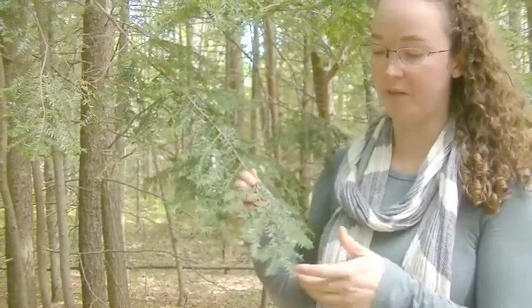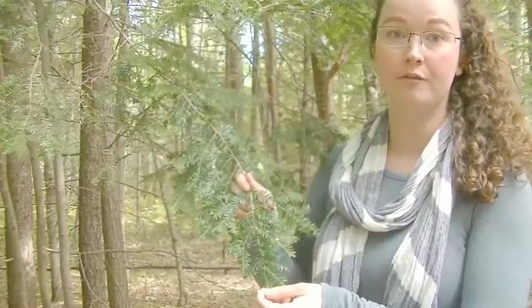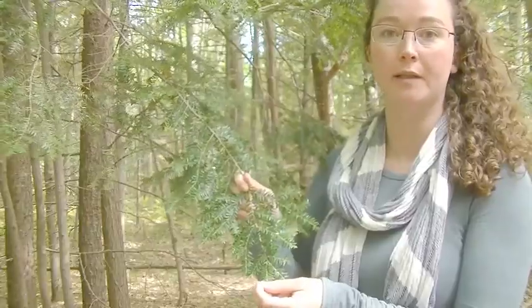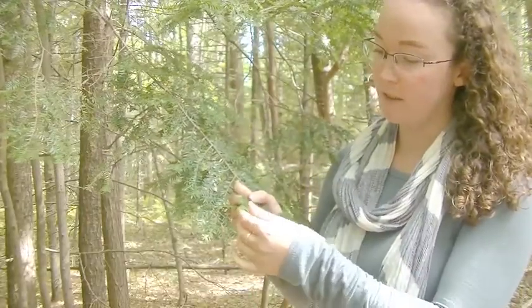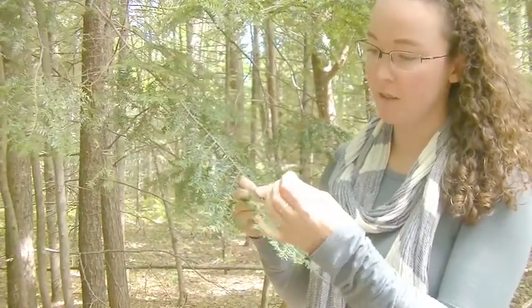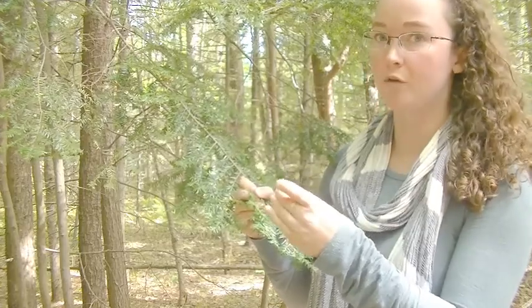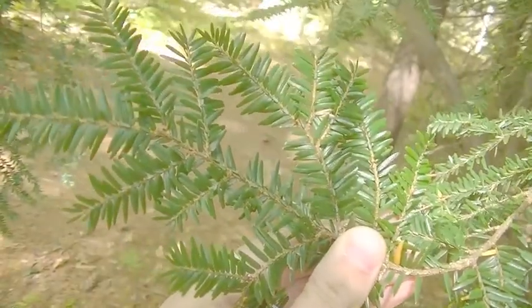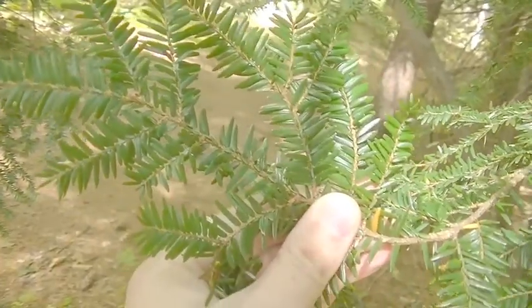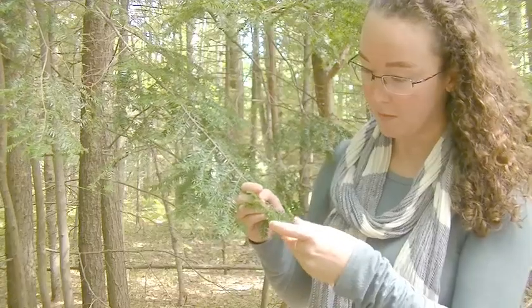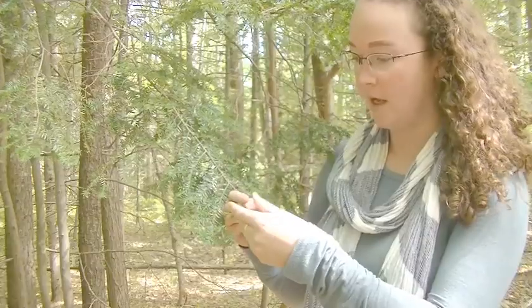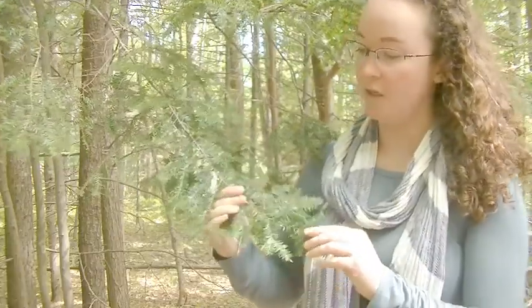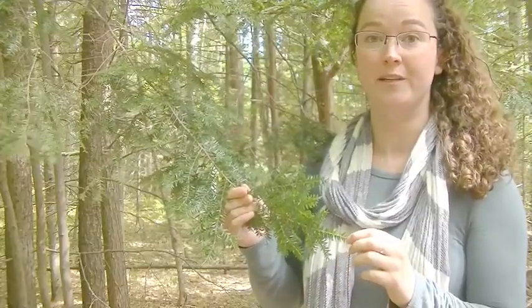Let's take a look at this tree. Right away we know it's a conifer because it has needles instead of broad leaves. If we take a look at the needles, they appear to be very flat and they don't roll around between my fingers. The needles are singly joined on the branch. They are not in clusters. The needles appear to be less than half an inch in length. If we use all these details, we can figure out that this is an eastern hemlock tree.